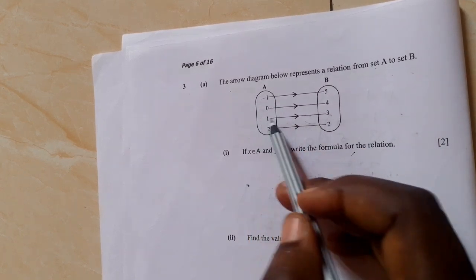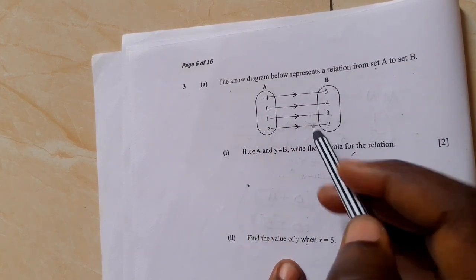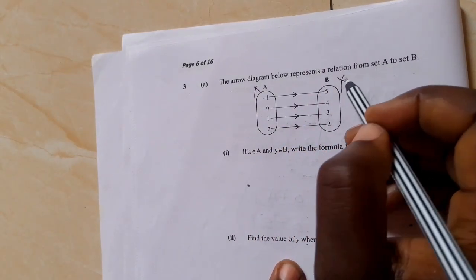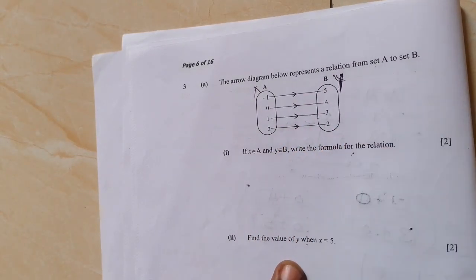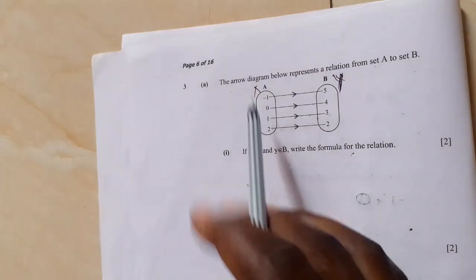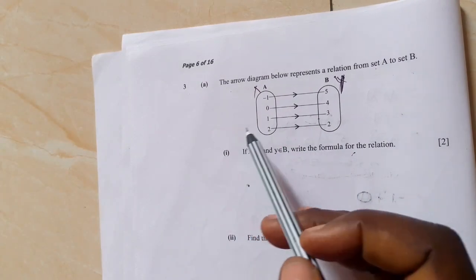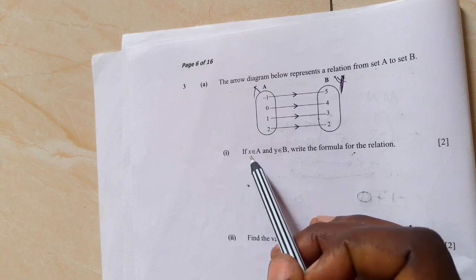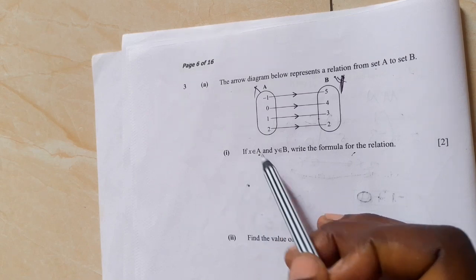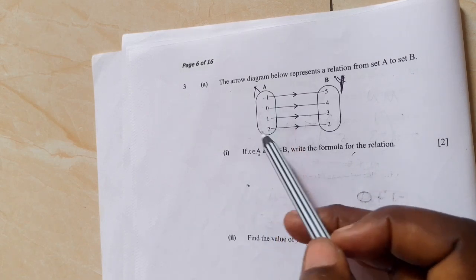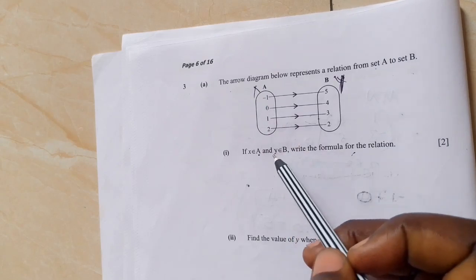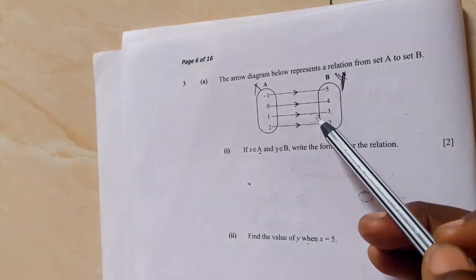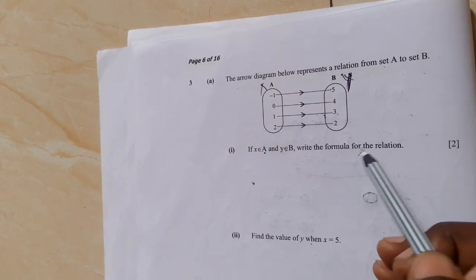Okay, so this is set A and this is set B. So mostly these values are the values of X and these are the values of Y. Okay, so what are you supposed to do? The question says if X is a member of A, that's what it means. These values are the values of X, and these are the values of B. So write the formula for the relation.